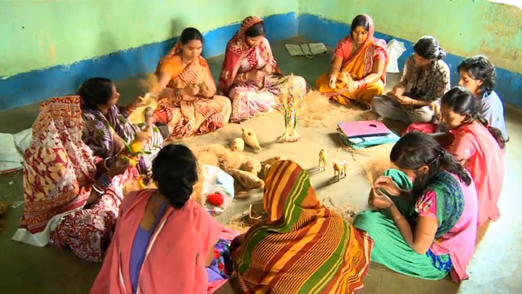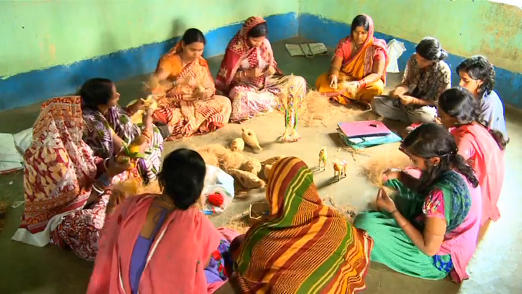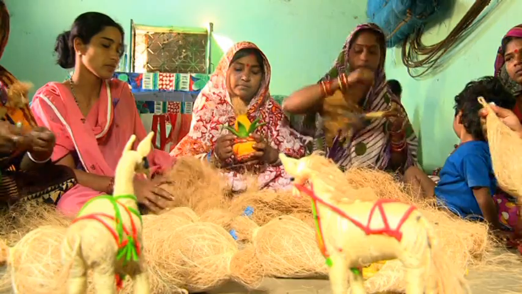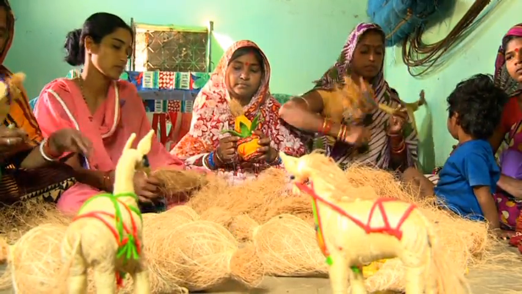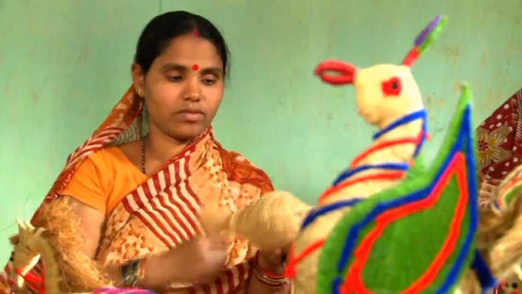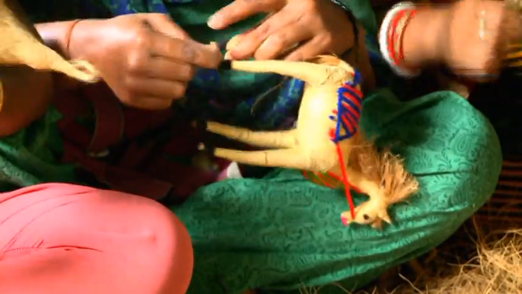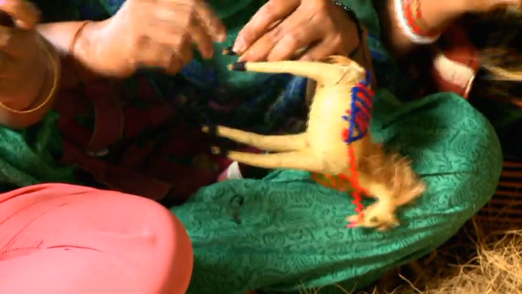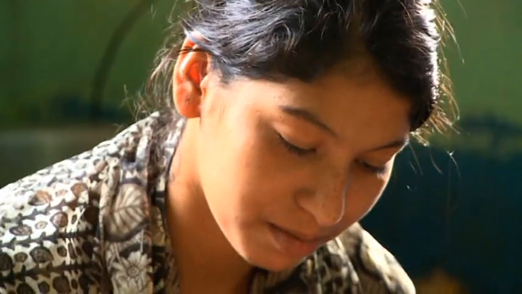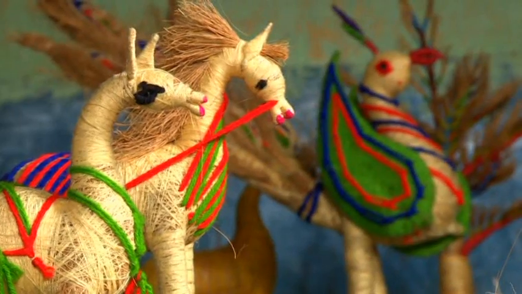Forty SHGs have been formed in the region and trained by master trainers in the craft of coir making. They were given working shed, equipment and raw material for creation of various coir products to sustain the newly adopted livelihood option.